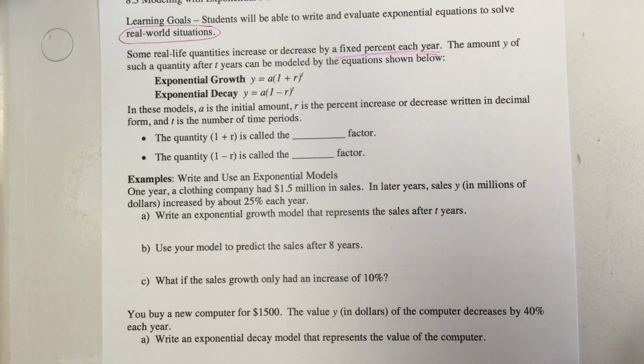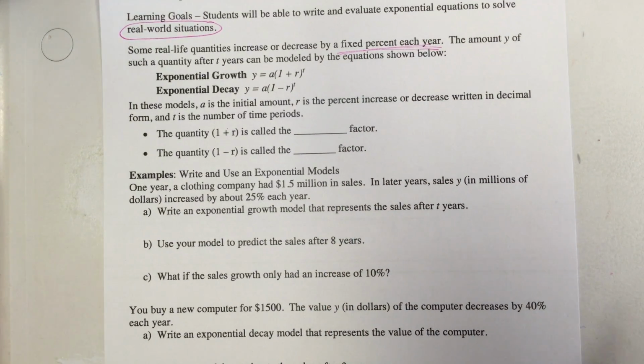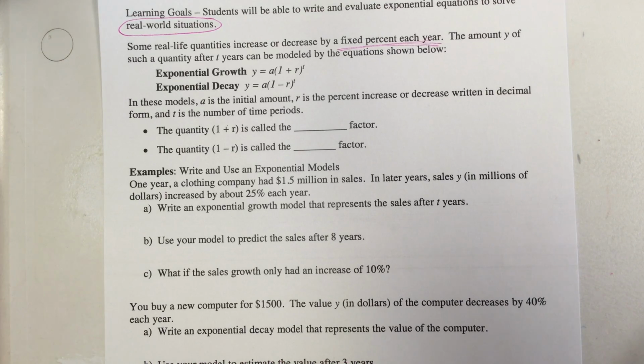Let's say you got lucky and you did a Storage Wars thing, and you got a storage unit with some collector baseball cards. Maybe the value of the collector baseball cards increased at a certain percentage every year. So a fixed percent every year means that it's going to either increase or decrease by the same percentage.